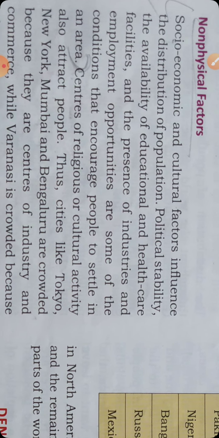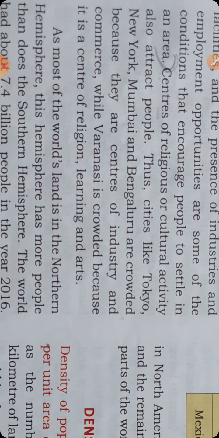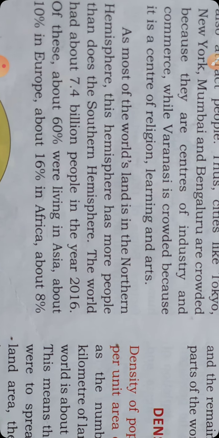Non-physical factors, socio-economic and cultural factors, include the distribution of population, political instability, availability of education and healthcare facilities, and the presence of industries and employment opportunities. These are some of the conditions that encourage people to settle in an area. Centers of religious or cultural activity also attract people. Cities like Tokyo, New York, Mumbai, and Bangalore are crowded because they are centers of industry and commerce, while Varanasi is crowded because it is a center of religion and learning in arts. So this is one of the factors.